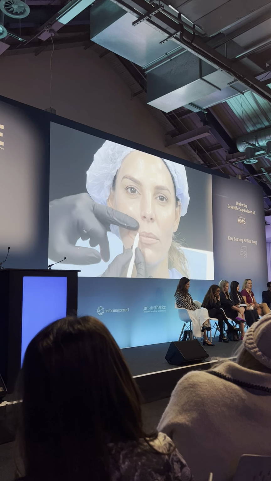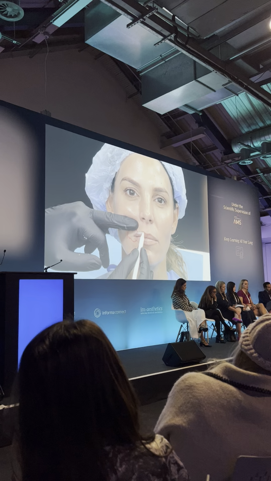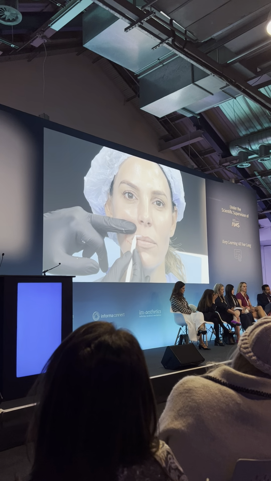I'm actually going to let the filler do the work. And what I mean by letting the filler do the work, I'm going to use a very simple technique, and I'm going to allow the product to work its way anterograde, like Raoul had shown you, up to the Cupid's bow.